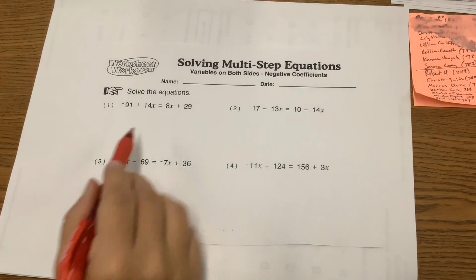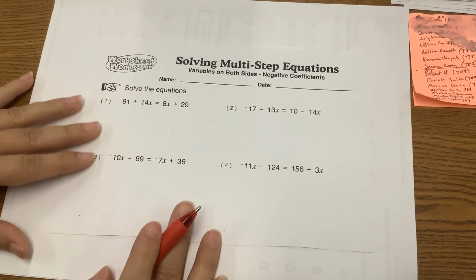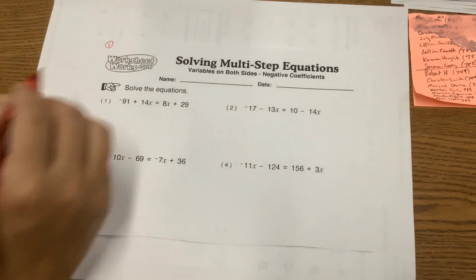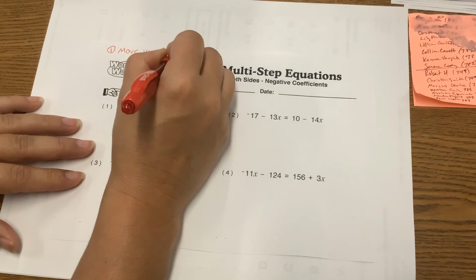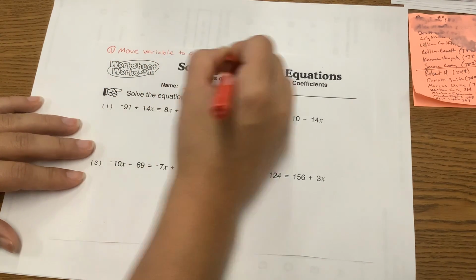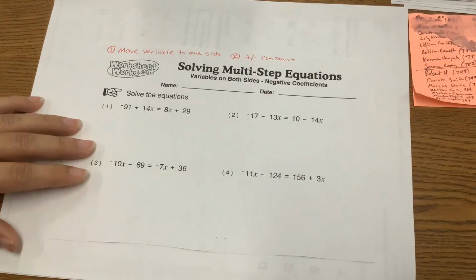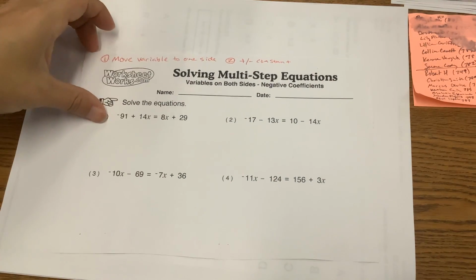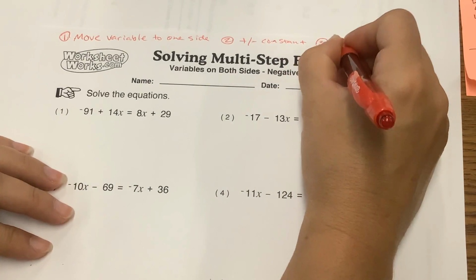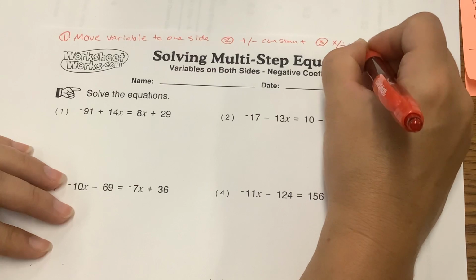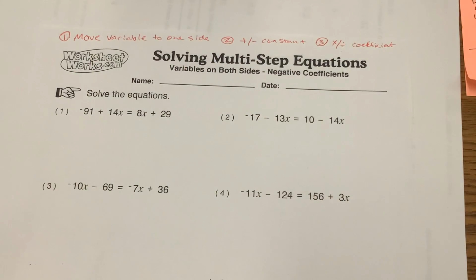Okay, so to start, we will talk about number one. We said that the three steps that we will be following today: the first step is to move the variable to one side. The second step will be to add or subtract the constant so that it's away from the variable. And then the final step, in this case, all of them are division, but it's usually multiply or divide by the coefficient. That's to get the variable alone.